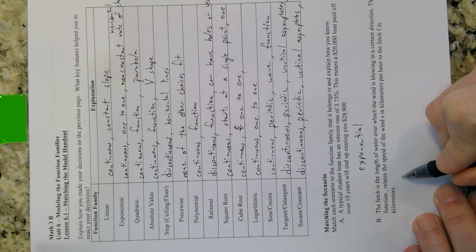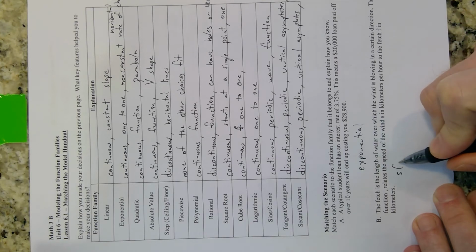Moving on to letter B. This one, oh, I can see that I must have printed off the older version. The new version actually gives you the formula.